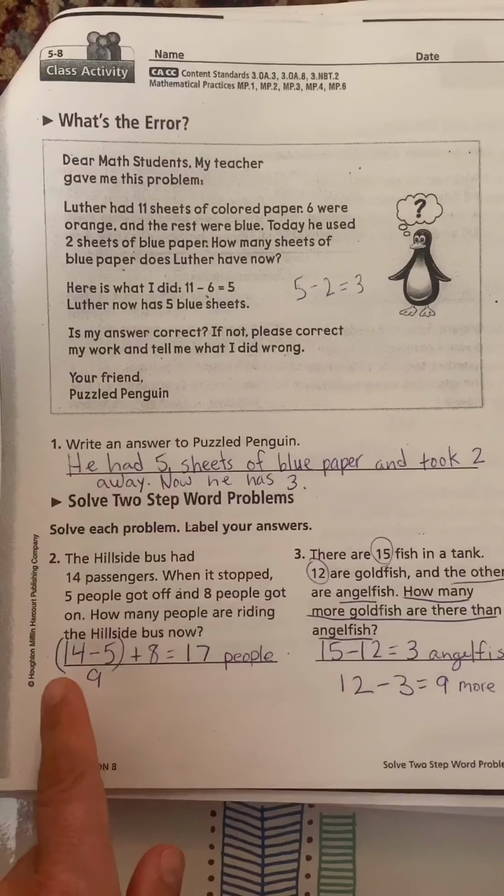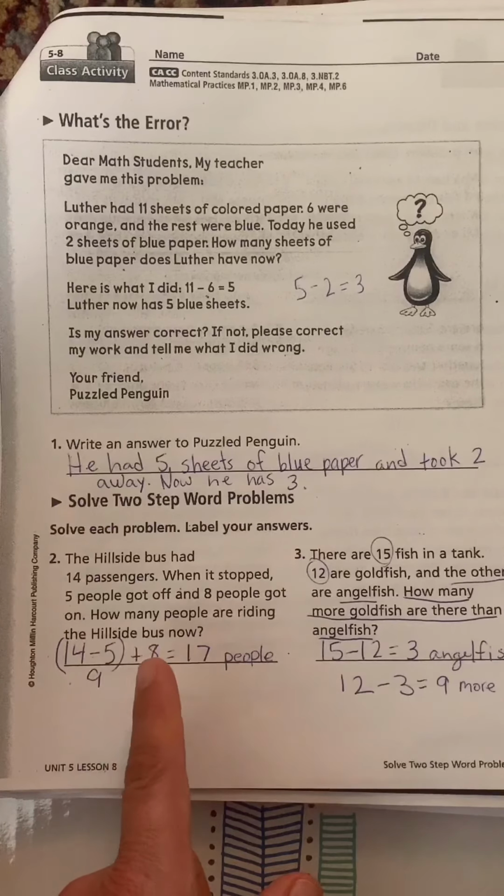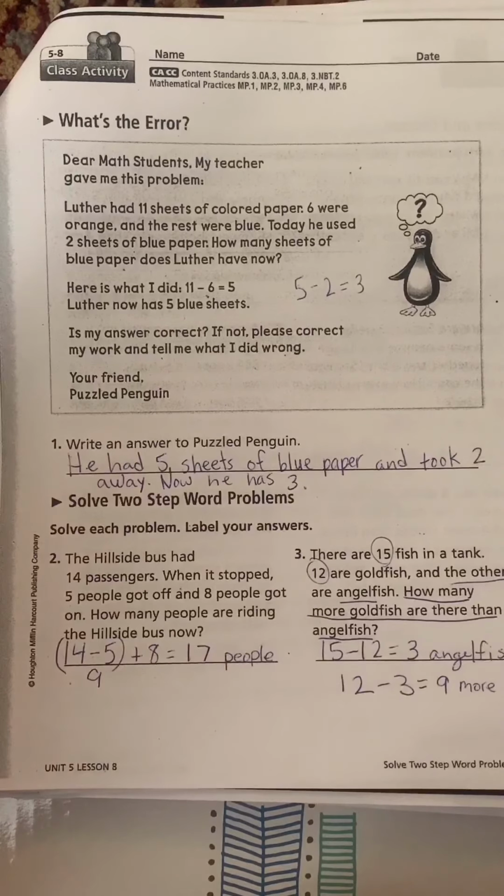So we know we started with 14 and then it stopped and 5 people got off. That's take away 5, which is 9, right? Then 8 people got on, so we have to add 8 more. Now there are 17 people on the bus.